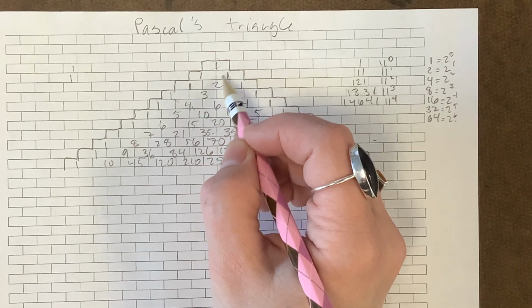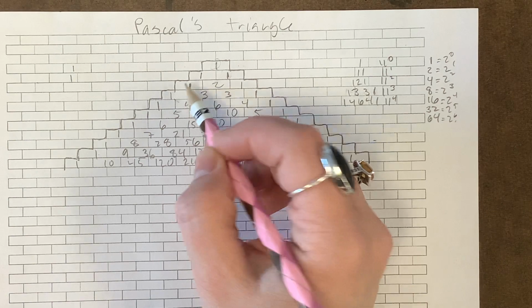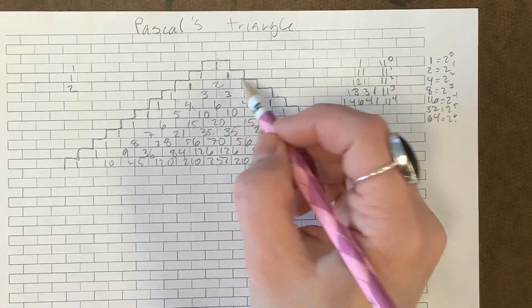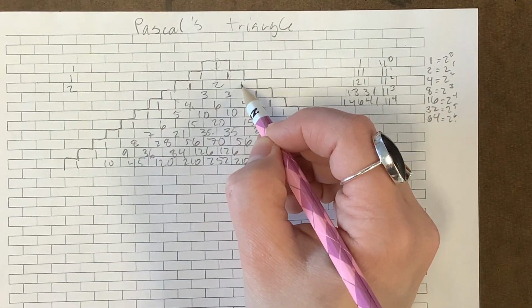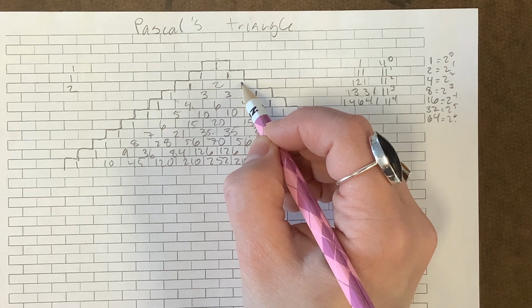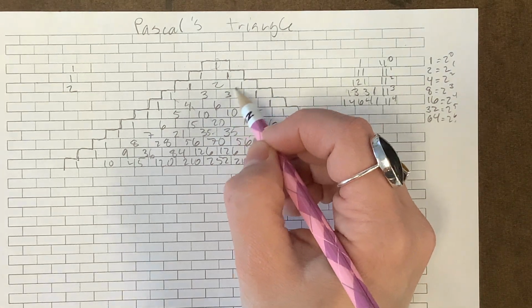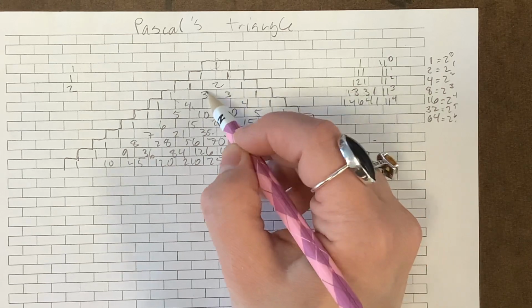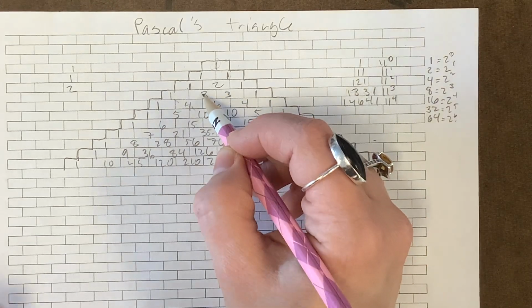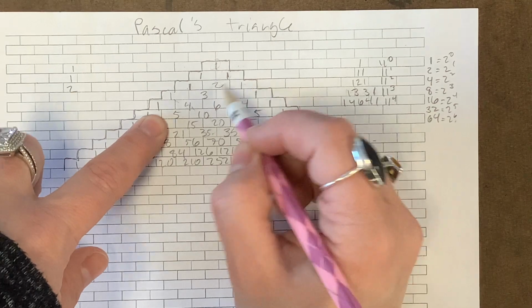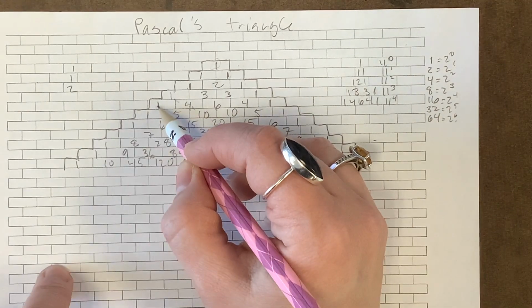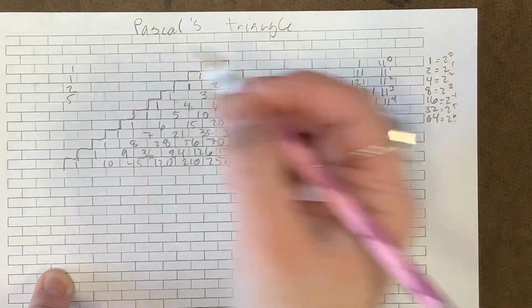Okay, so we're going to take this one plus this one, which gets us our 2, and then we're going to start with this one and go down 1 over to the 3, down and over 1, and then down and over 1 again. So this one, and this one, it's kind of like every other one, and that gets us our 5.